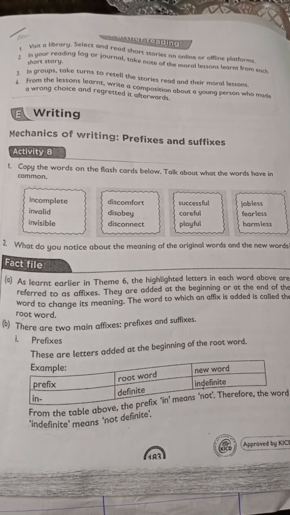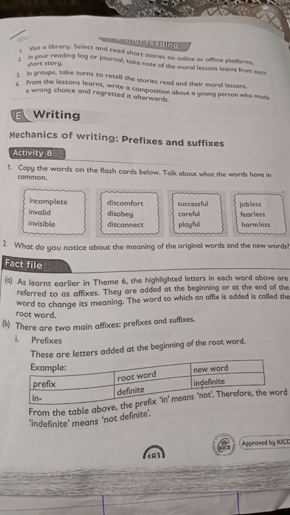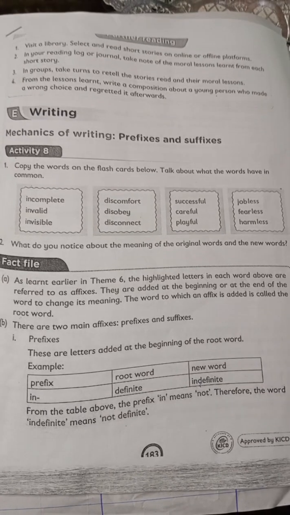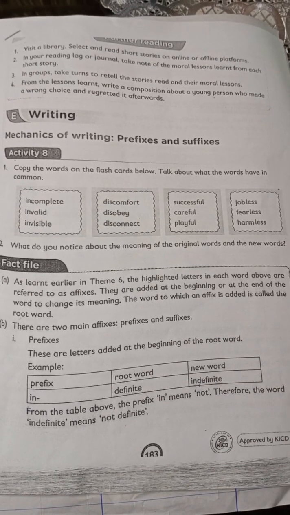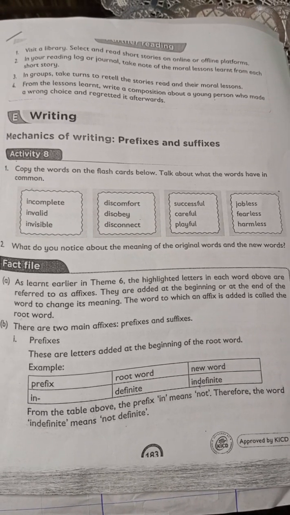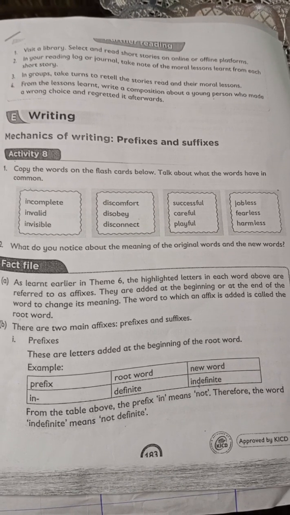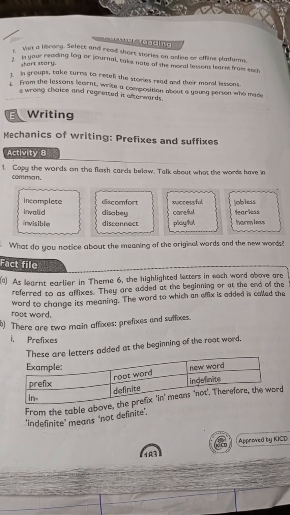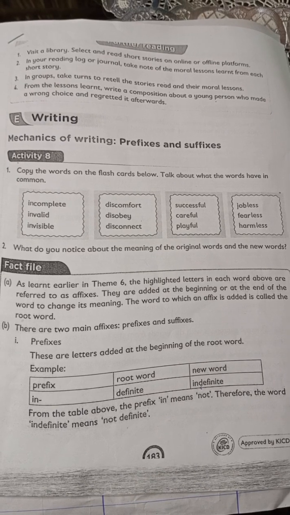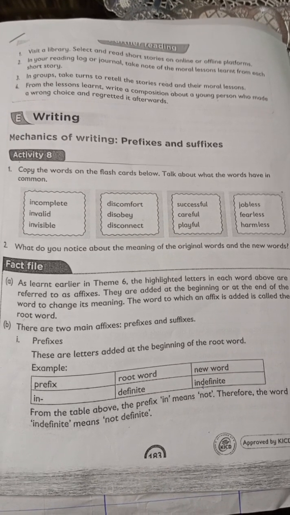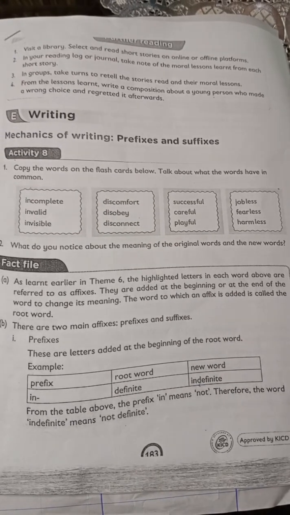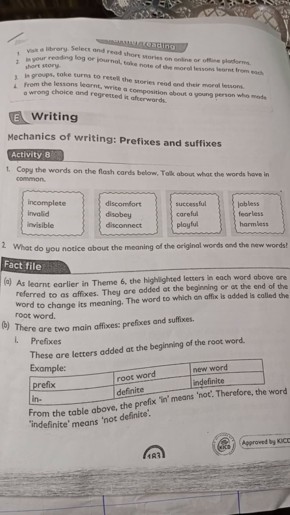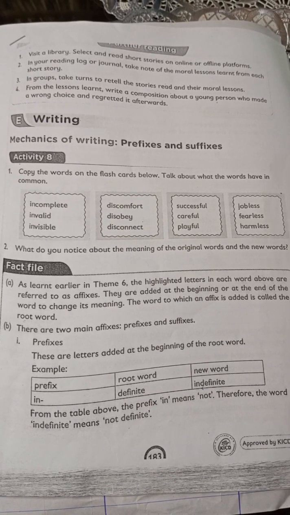The words incomplete, invalid, invisible, discomfort, disobey, disconnect, successful, careful, playful, jobless, fearless, and harmless. We learned that these words are referred to as affixes.